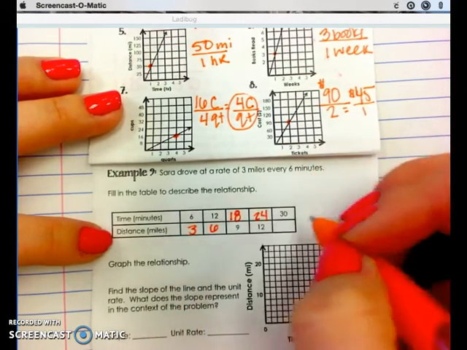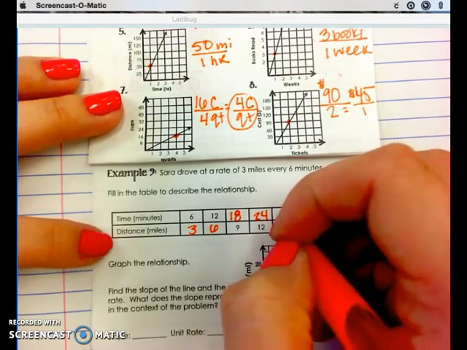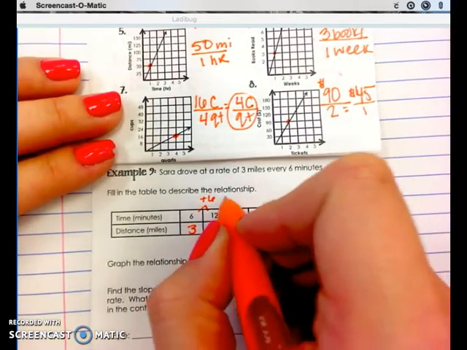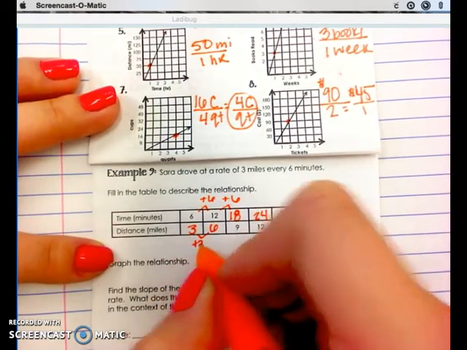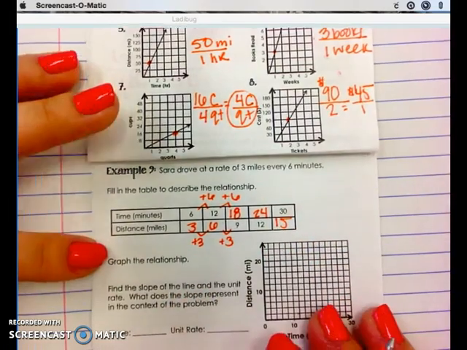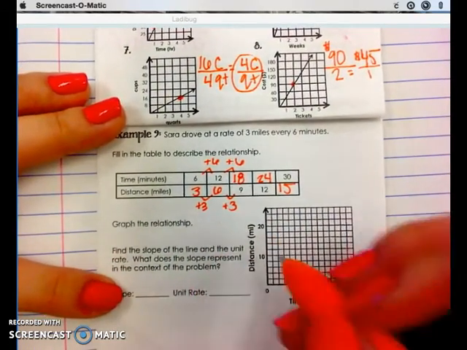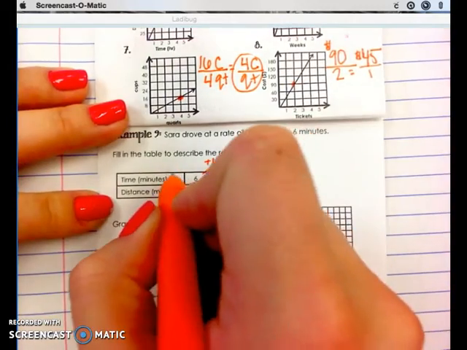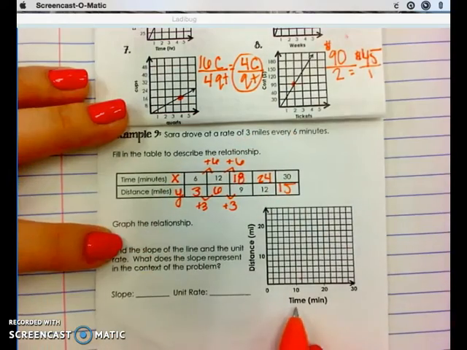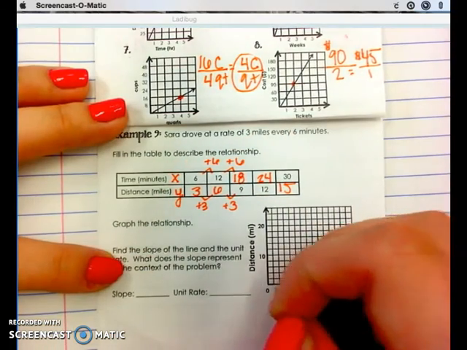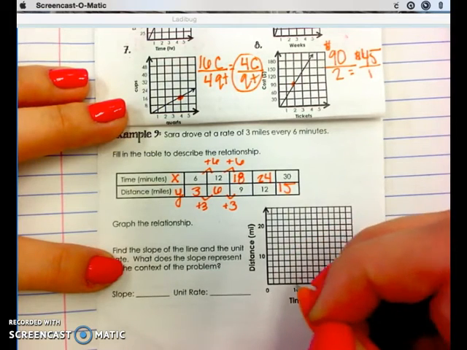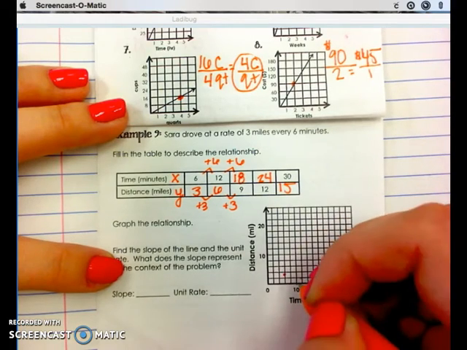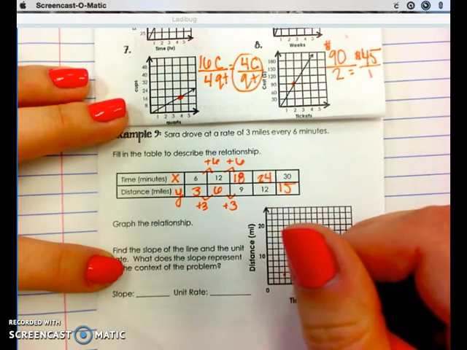I'm going to graph the relationship, okay? Now time is always x, so distance is y, and that is what our graph shows here. So I'm going 2, 4, 6, 6, up 3. Go ahead and graph all this. 3, 6, I'm sorry. And then 6, 12. And you can keep going from there.